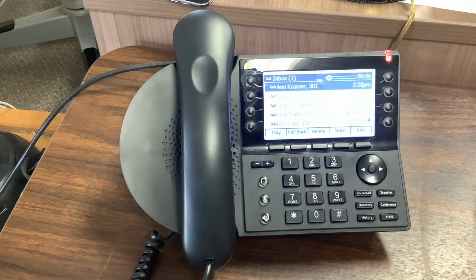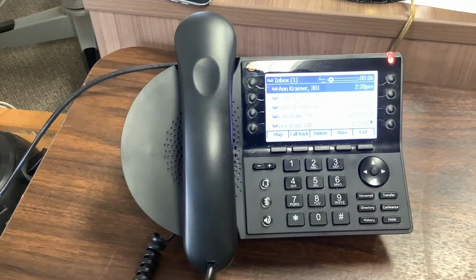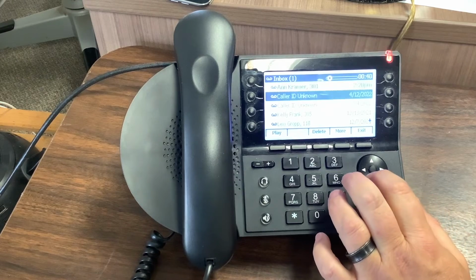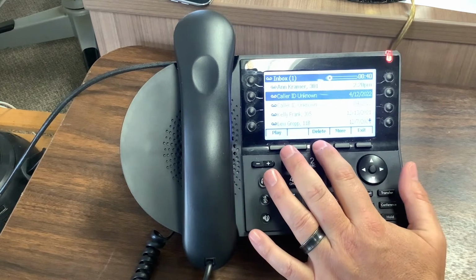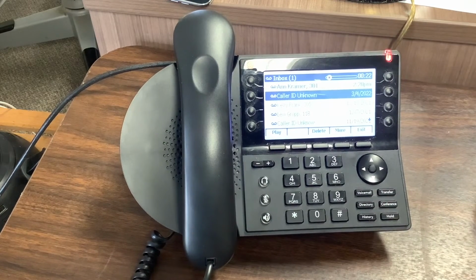To manage the messages you already have on your phone, there is a time where your mailbox does fill up. If you need to get rid of any of these messages, you can just scroll down to one of them and you can hit the delete key. Once I hit the delete key, it just takes it out of there, and it's no longer in your voicemail mailbox. And then you can manage how many messages you have there. Okay? So that's pretty much checking voicemail on your machine.